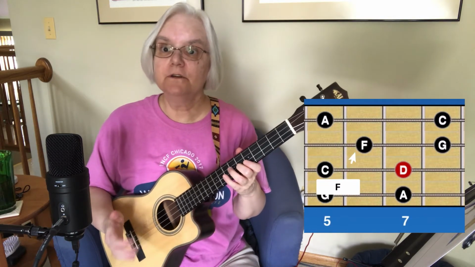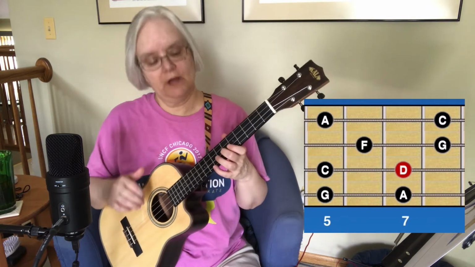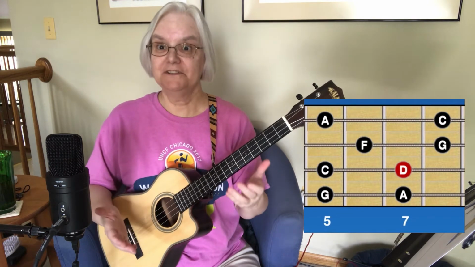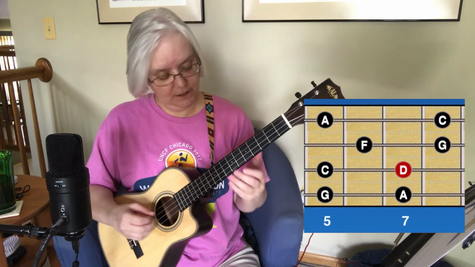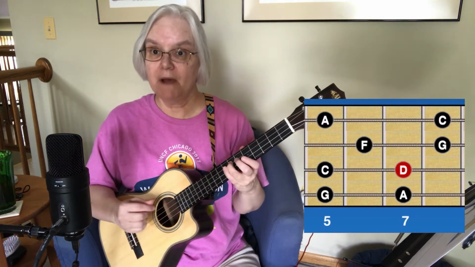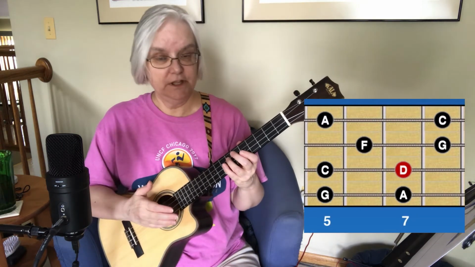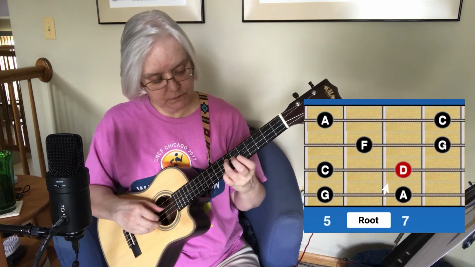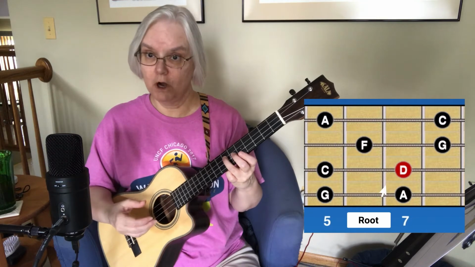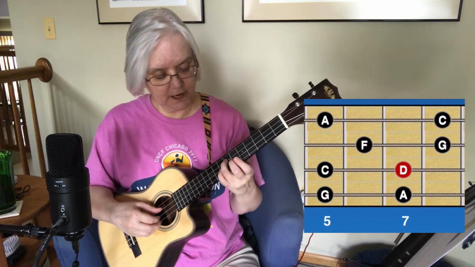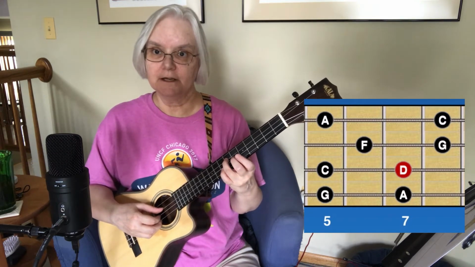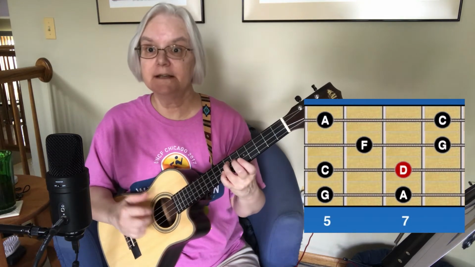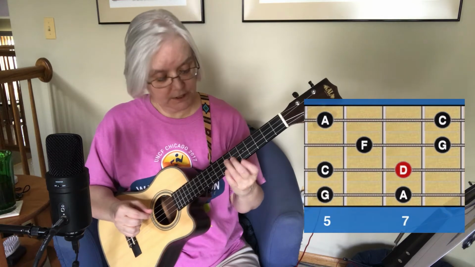So there's no D, there's no root. So how would you find a way to use this scale if I wasn't telling you we're in the key of D? Well, your root note, when you see that full pattern up on the screen, our root, the D, the 1, is actually the 7th fret of the 3rd string. So if we wanted to know what key we were in, we would use that to spot or place this. So this is a D.